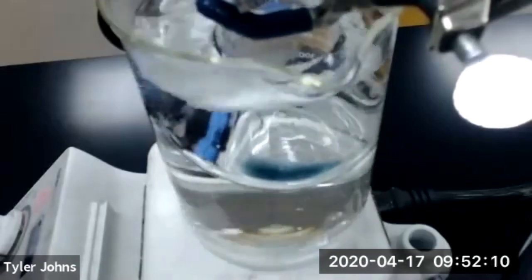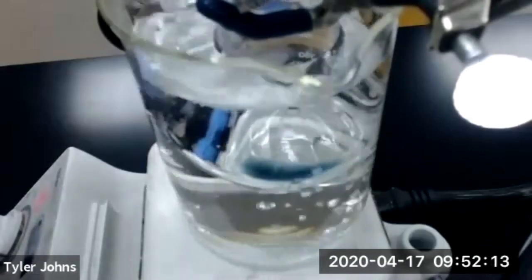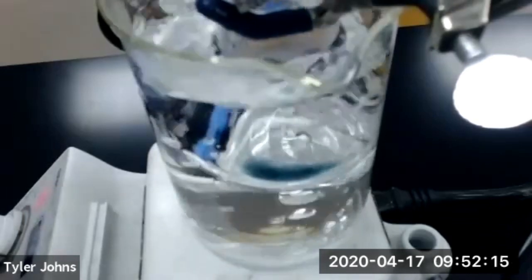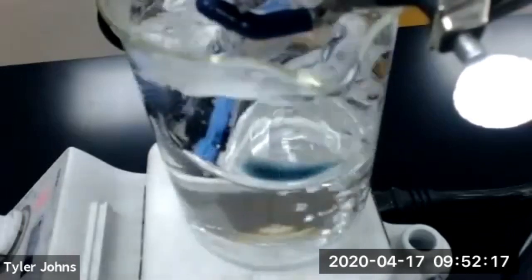We have just a little bit of our volatile liquid remaining. We'll continue to watch for when that last drop is gone.